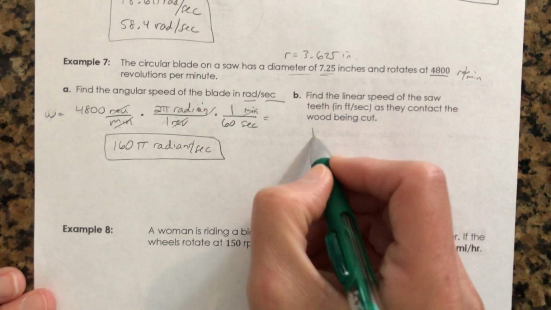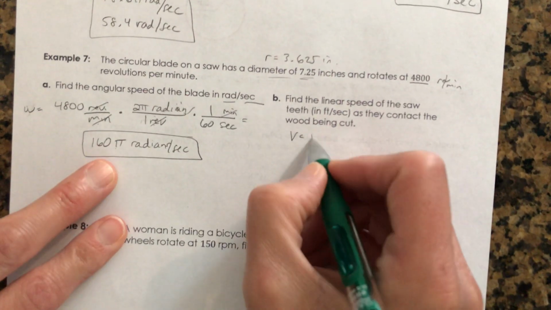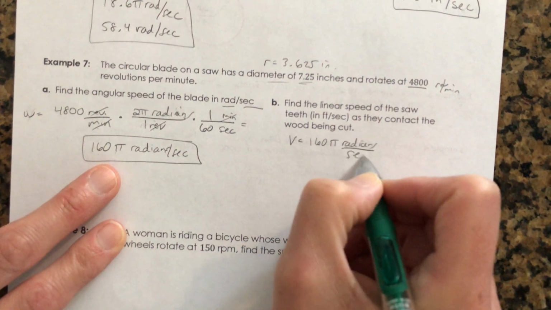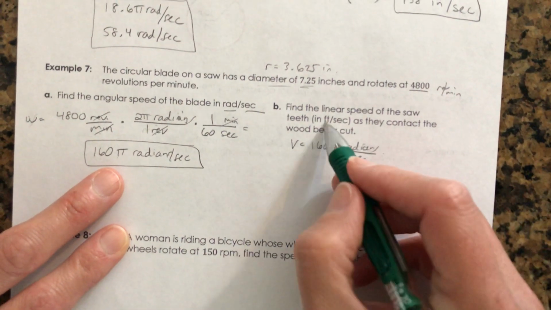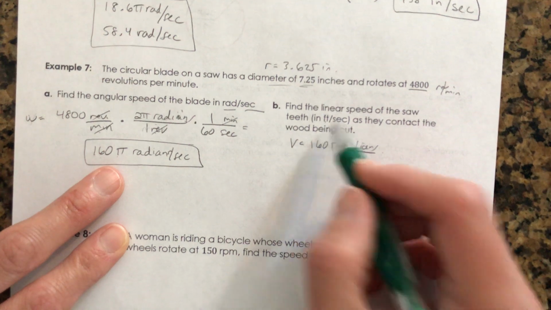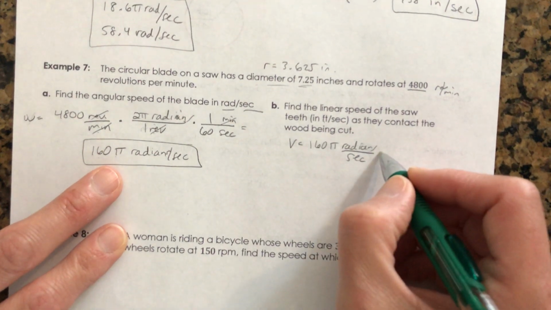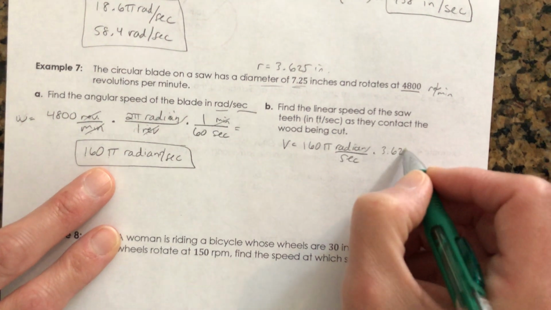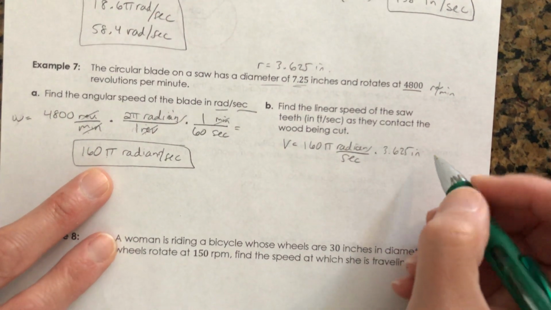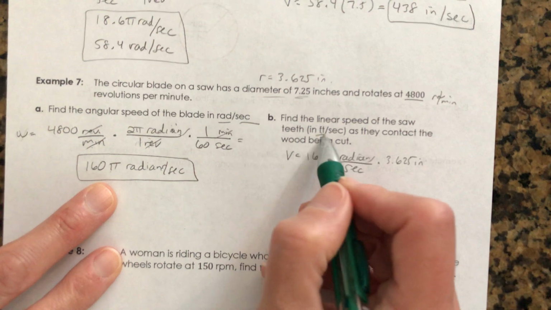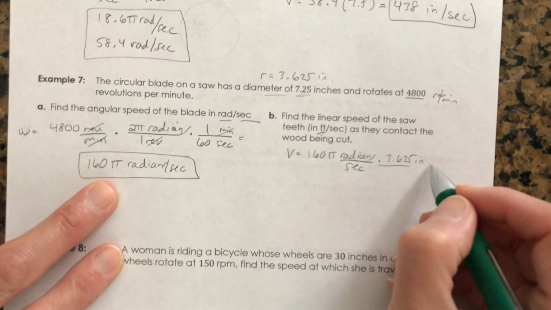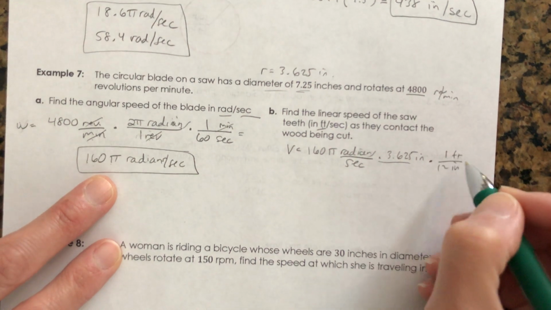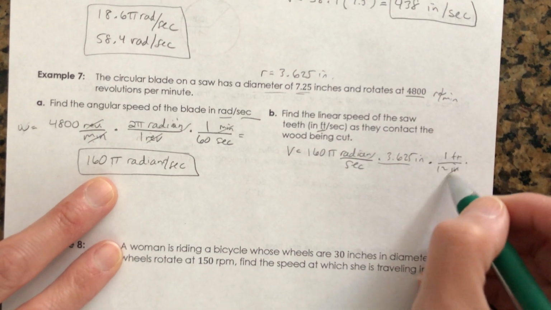Find the linear speed, so V equals 160 pi radians per second. We're going to go in feet. Too bad, I'm going to have to change that. Times the radius. The radius is 3.625 inches, so I need to convert into feet. So I'm going to multiply by feet over inches. There's 12 inches in 1 foot. So I've got that all set.